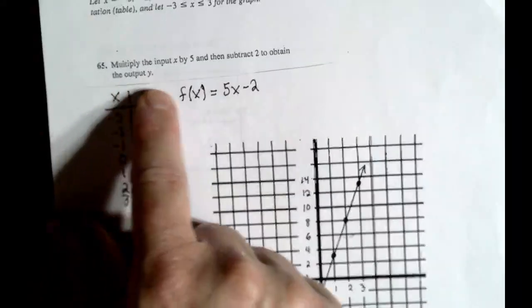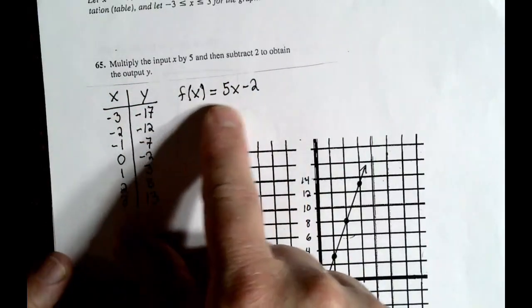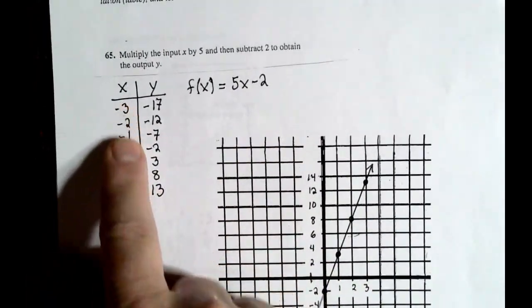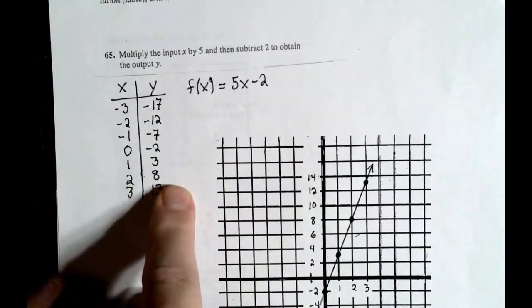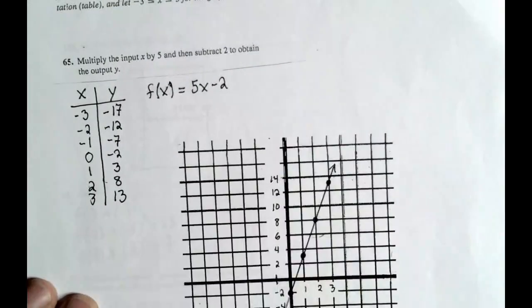All you have to worry about is fractions and even roots. Square roots, fourth root, that sort of thing. Alright, so now multiply the input x by 5 and subtract 2 to obtain the output. So your function, your formula is 5x subtract 2. And when you plug in those numbers, you get these y values here. And I'd use your calculator to figure those out. And then you graph each one, and there you go, that's your graph.